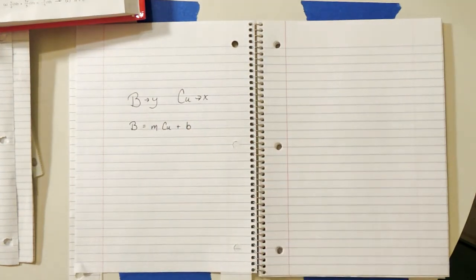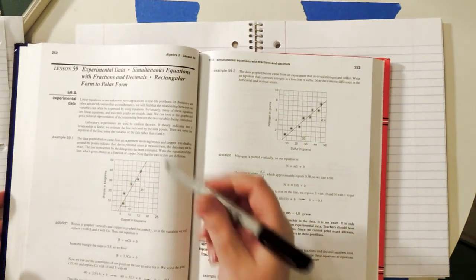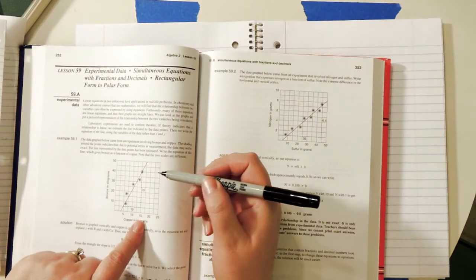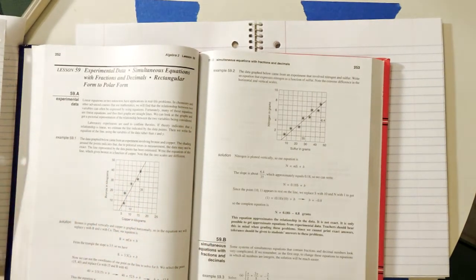Looking back at the graph, we're going to find a place on the line where a data point comes very close to the line. They chose this spot right here where this data point comes very close to 15 kilograms of copper and 40 kilograms of bronze. So that's the point we're going to use to find the slope.